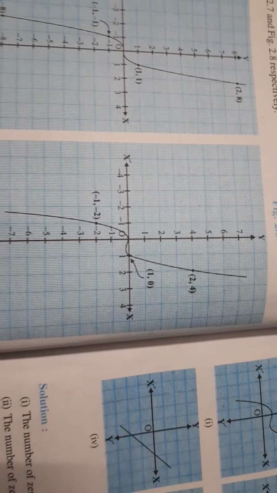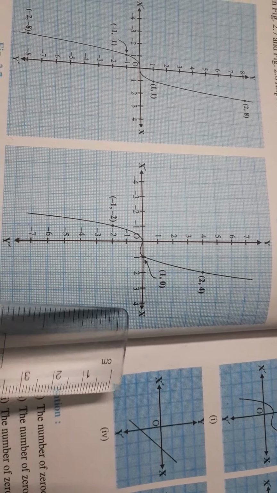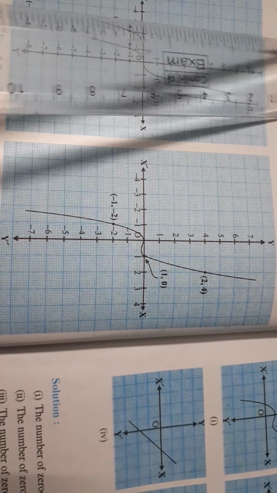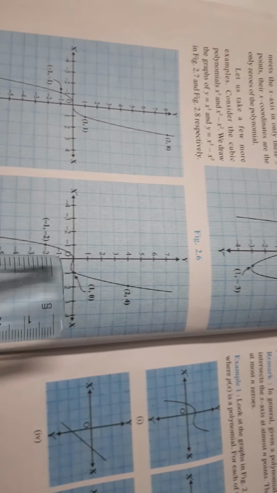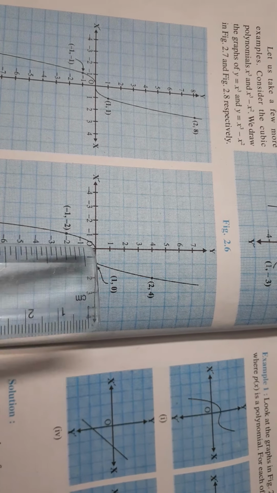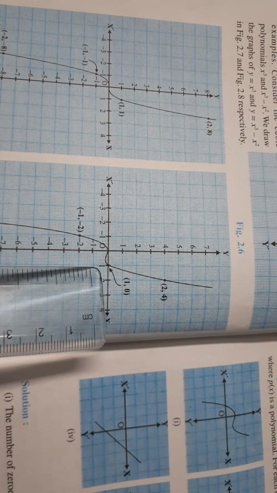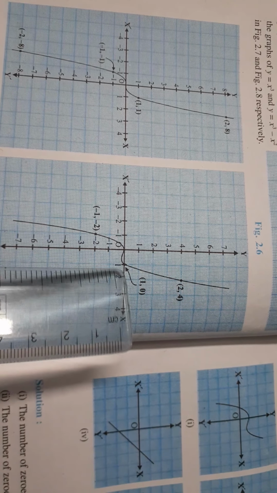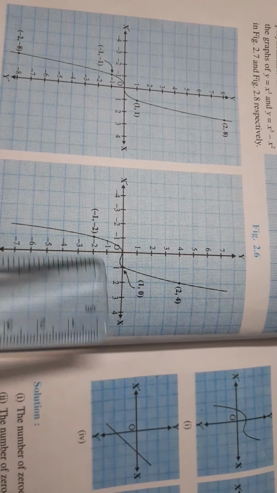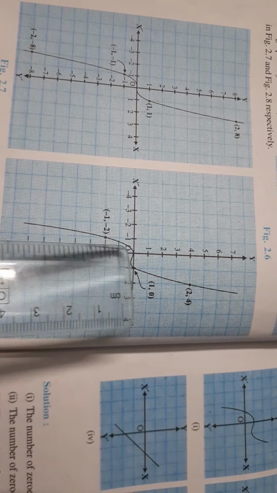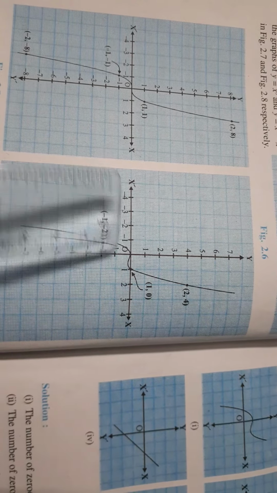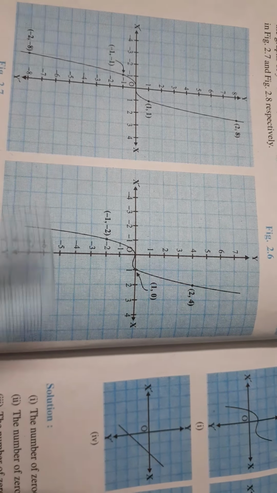See this one. Here the given graph y equal to x cube minus x square intersects the x-axis at 2 points. One point is at 0, another one is at 1. So here the number of zeros is 2. Zeros of the polynomial are 0 and 1.